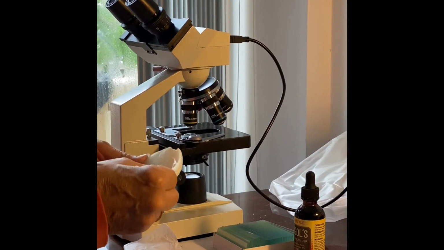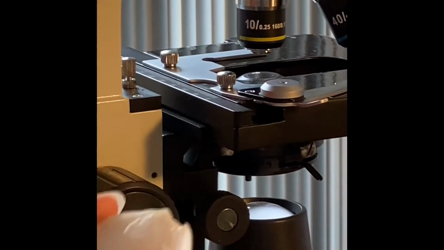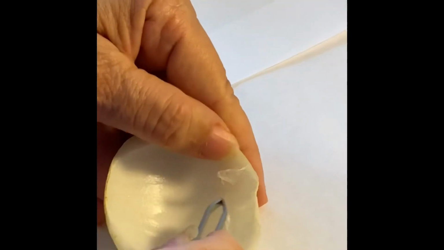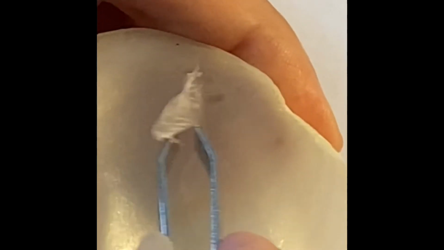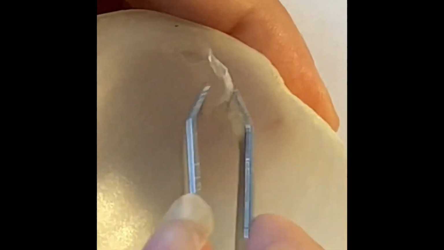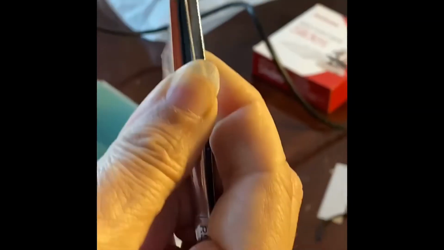As you can see, this one was cut in half, and there is a membrane. The membrane's right there, and you just take your forceps and pull out the membrane, but you need to flatten it.